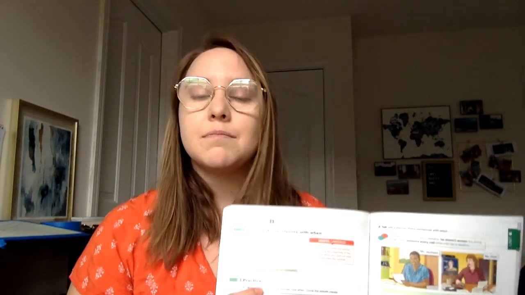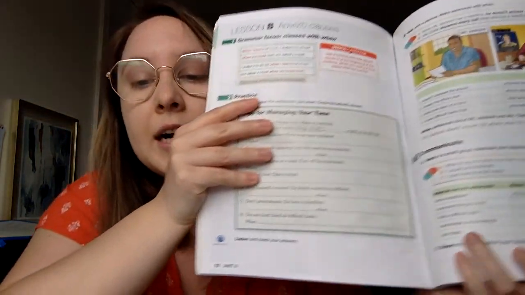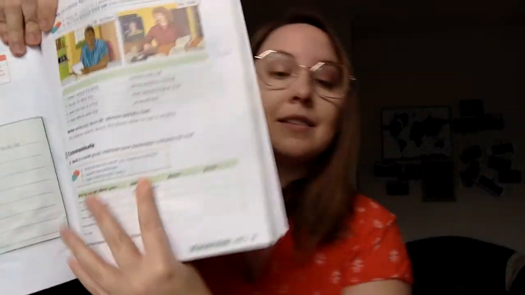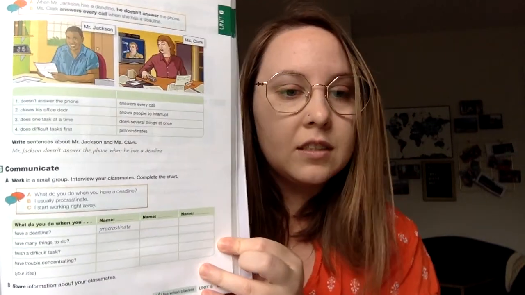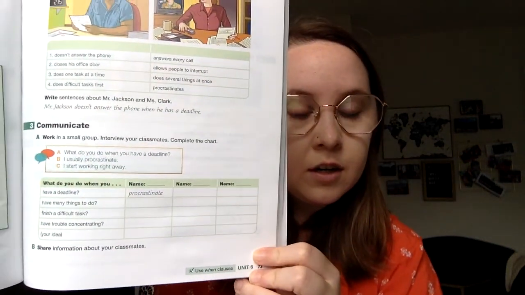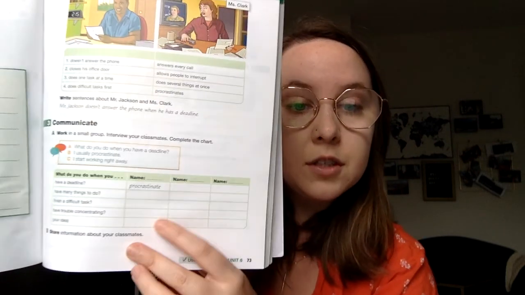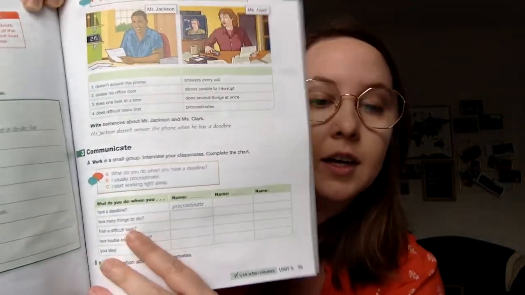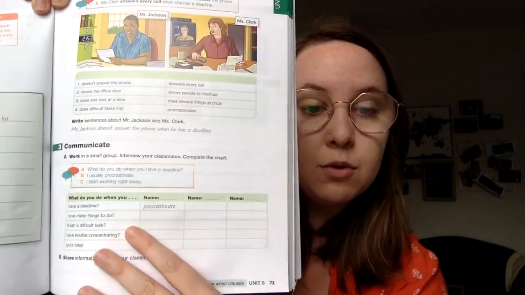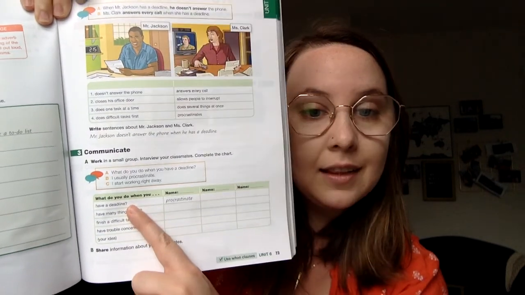Then we started applying it to your life. We started applying it to you and your friends and family. So down here at the bottom of page 73, we did this communicate section for homework last week. I believe it was on Thursday. So here you talked about first yourself, what you do. So you said, what do you do when you have a deadline?